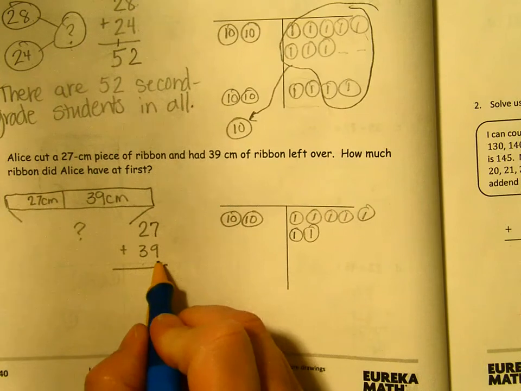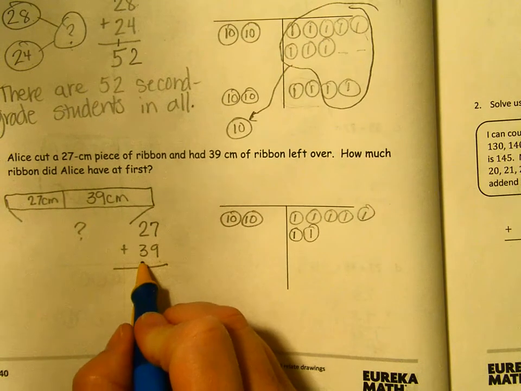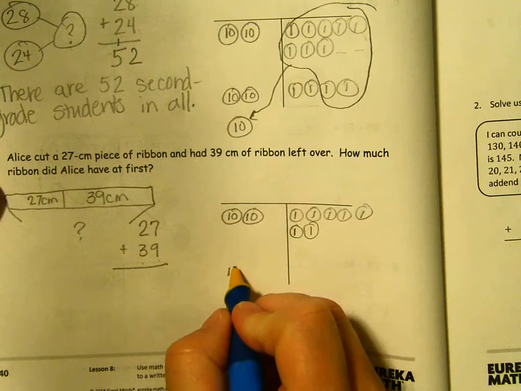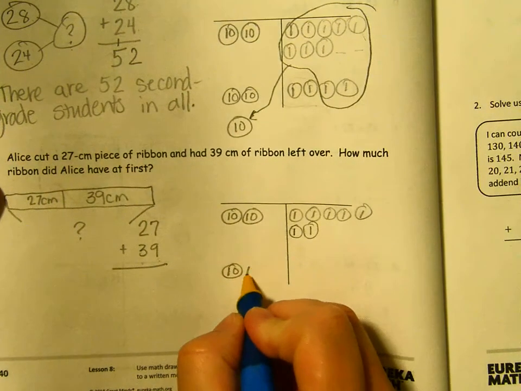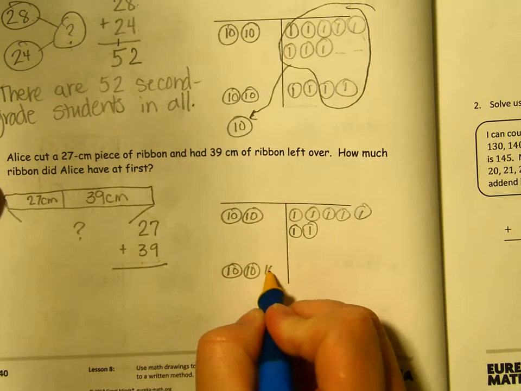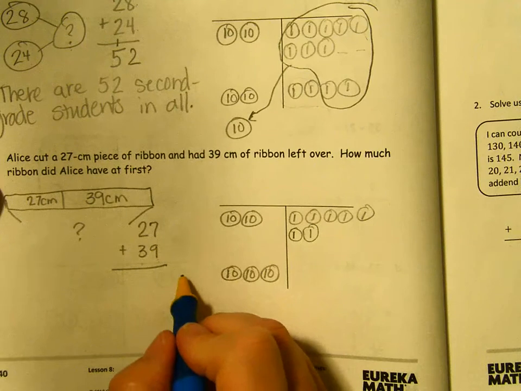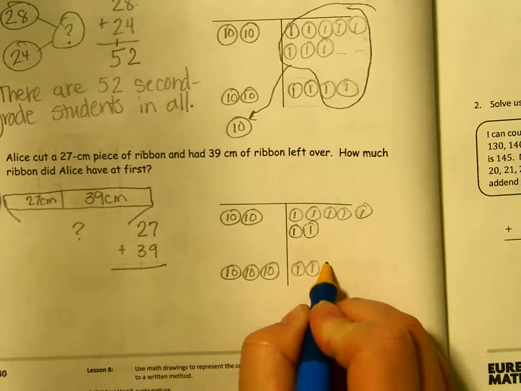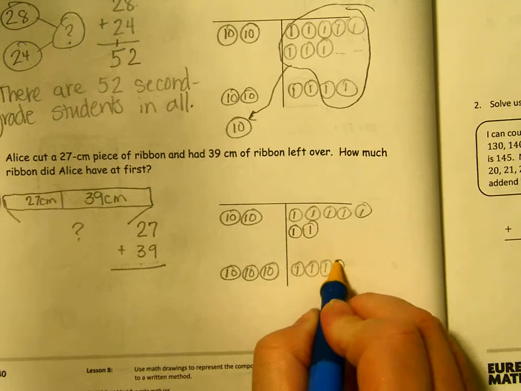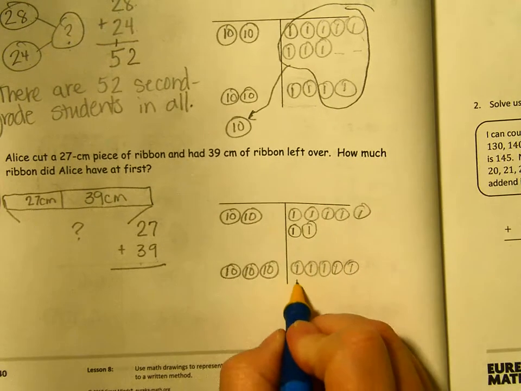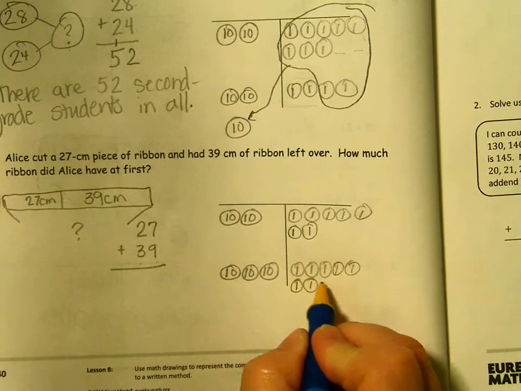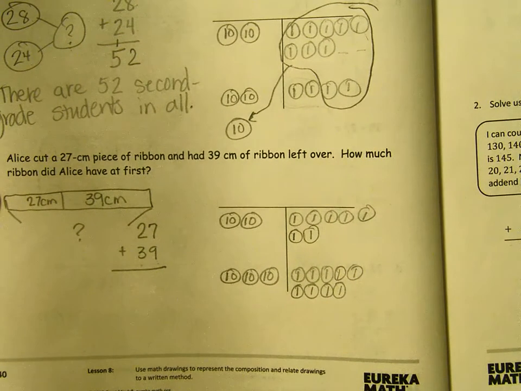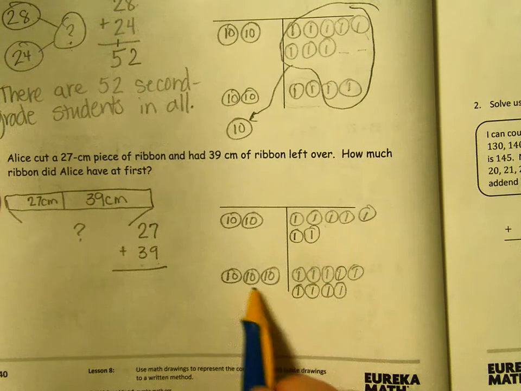The second number is 39, which is 3 tens, 9 ones. So we need 3 tens, 1, 2, 3 tens, and we need 9 ones. 1, 2, 3, 4, 5, 6, 7, 8, 9 ones. 27 and 39.